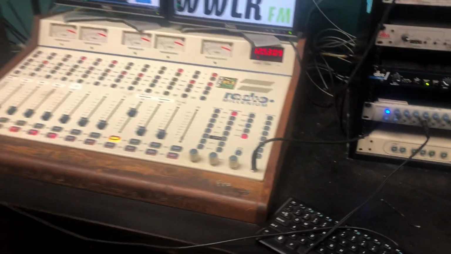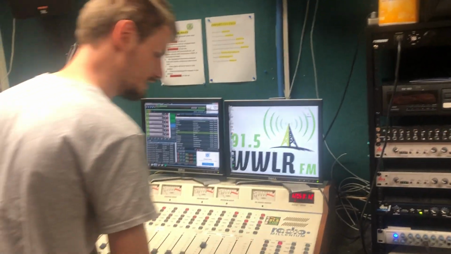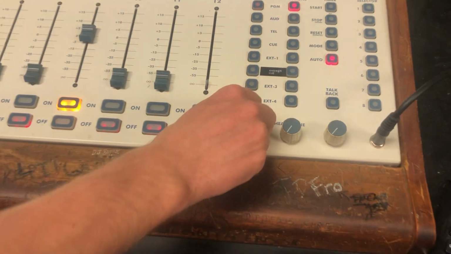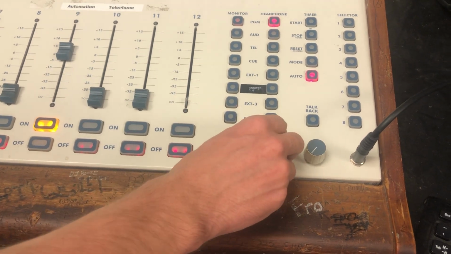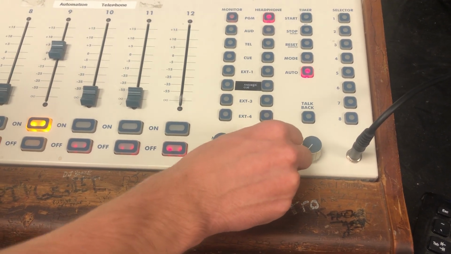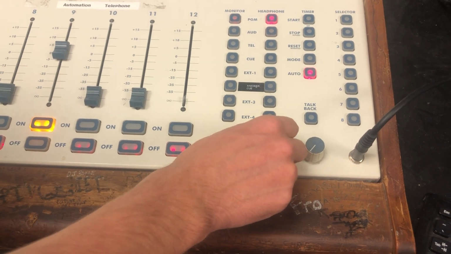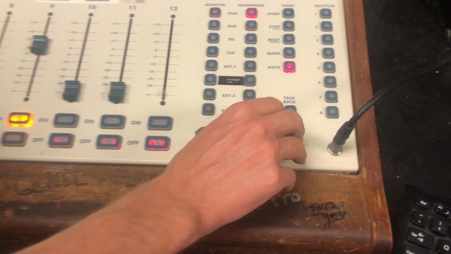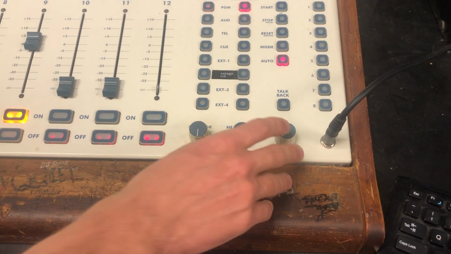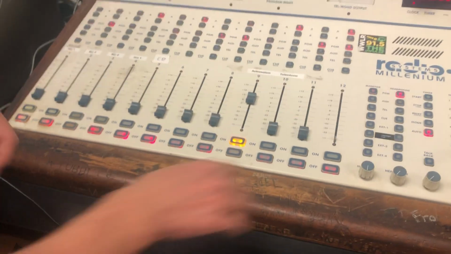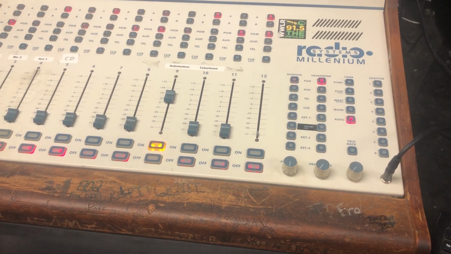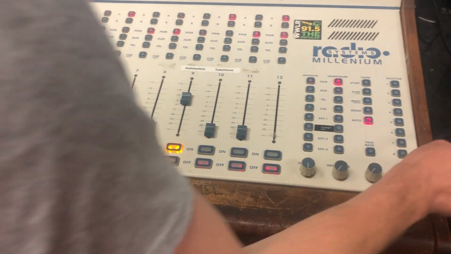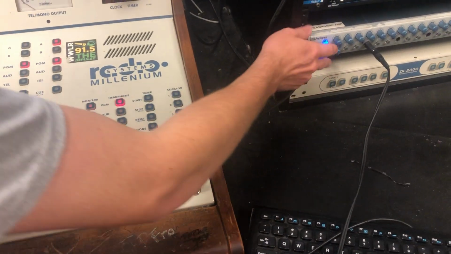By default on the board from left to right, this is your monitor speaker. That's what you're going to hear in studio. This is your headphone volume, which you can adjust to your liking. On the right is the Q speaker, the Q monitor. We're going to get to that in a second. Those three knobs are your go-to for volume adjustment, whether in studio or in your headphones. You plug your headphones into here, like I said.